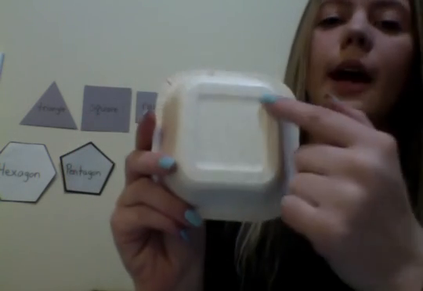For my circle, I found my watch. My watch has a circular face. The square, I found a plate in my house that has, or a bowl in my house that has a square on it.